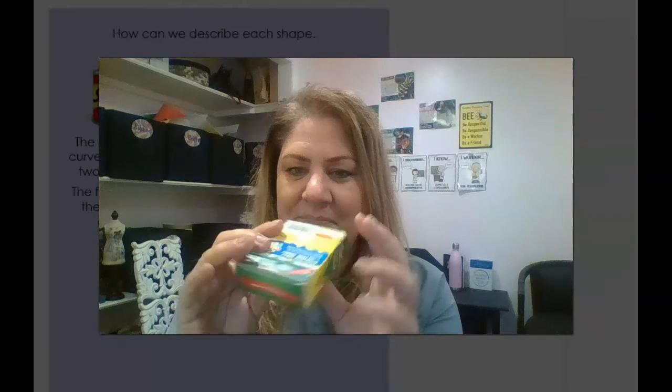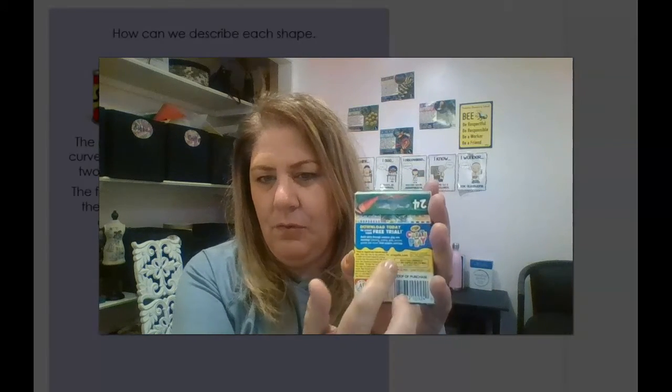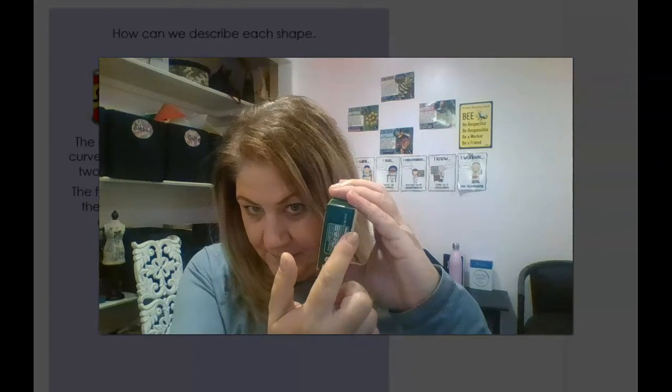Okay. The next shape I have is a box. This is a box of crayons. It has 6 flat sides. Sometimes people just think it has 4: 1, 2, 3, 4. But it also has a top, 5, a bottom, 6.